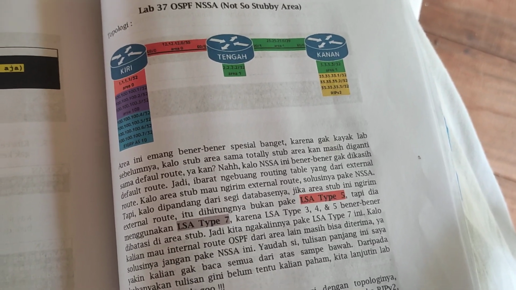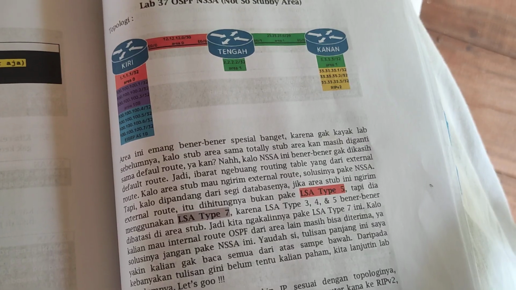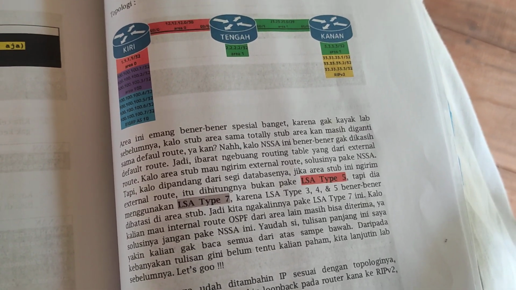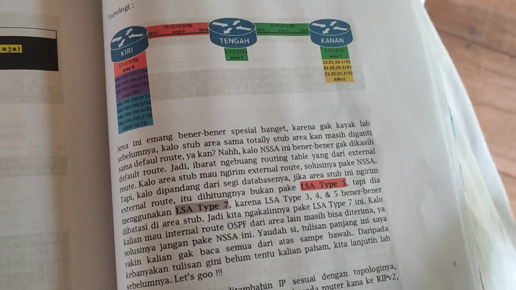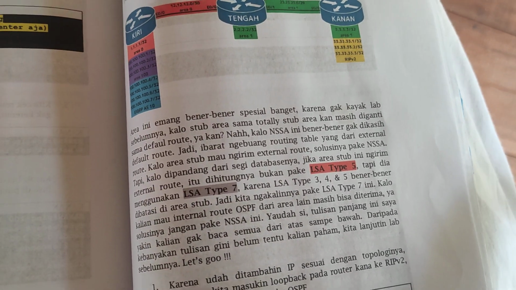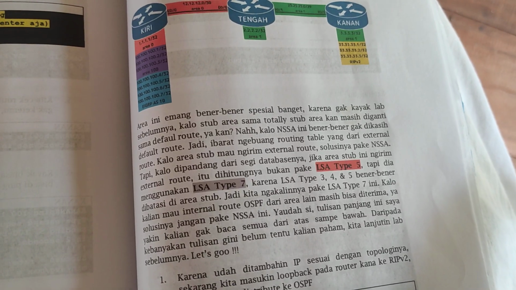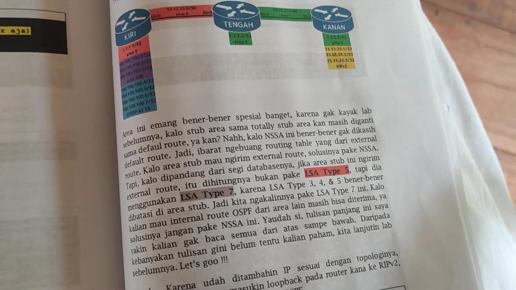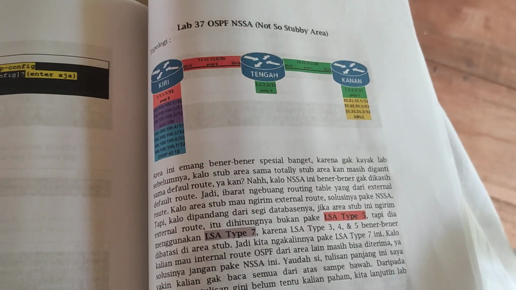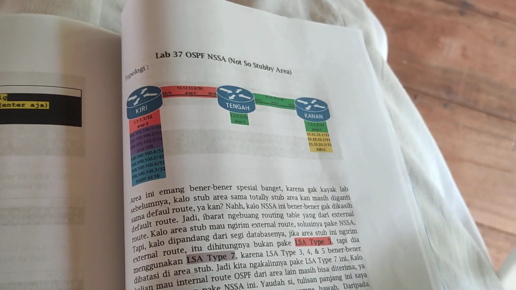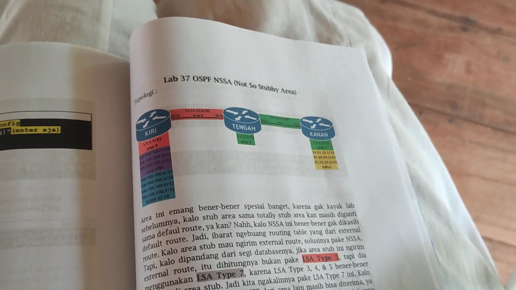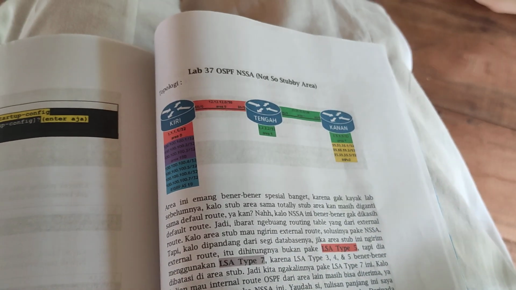In the stub area, external route LSA type 5 are not allowed, but sometimes a stub area still needs to bring in external routes like from RIP, static route, or BGP. And that's why NSSA exists: it allows external routes to be injected into the stub area, but in a controlled way.